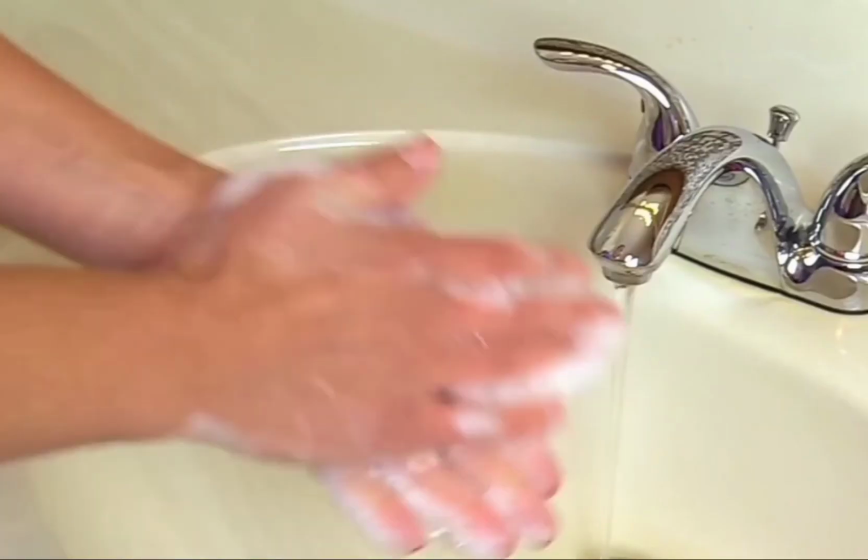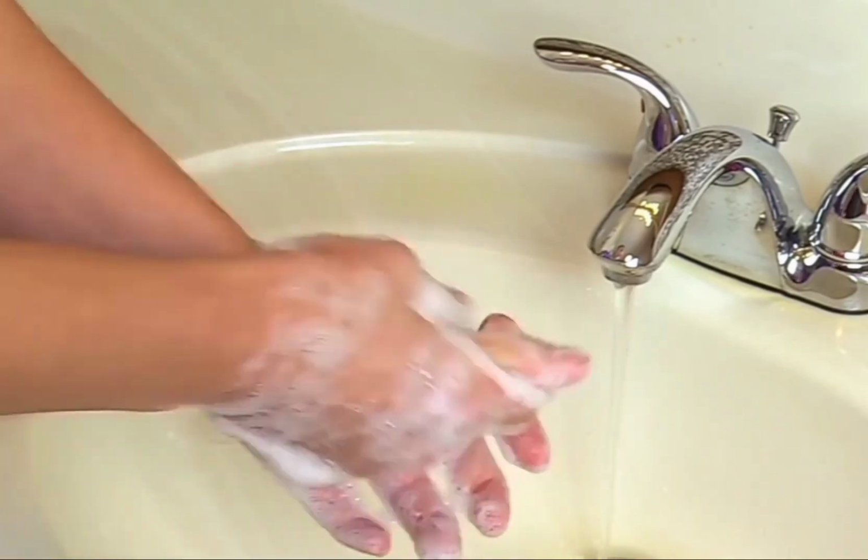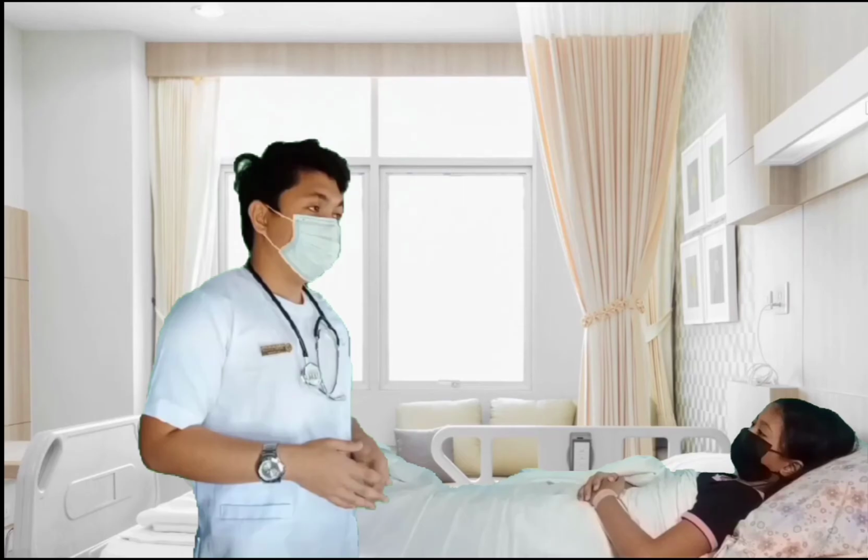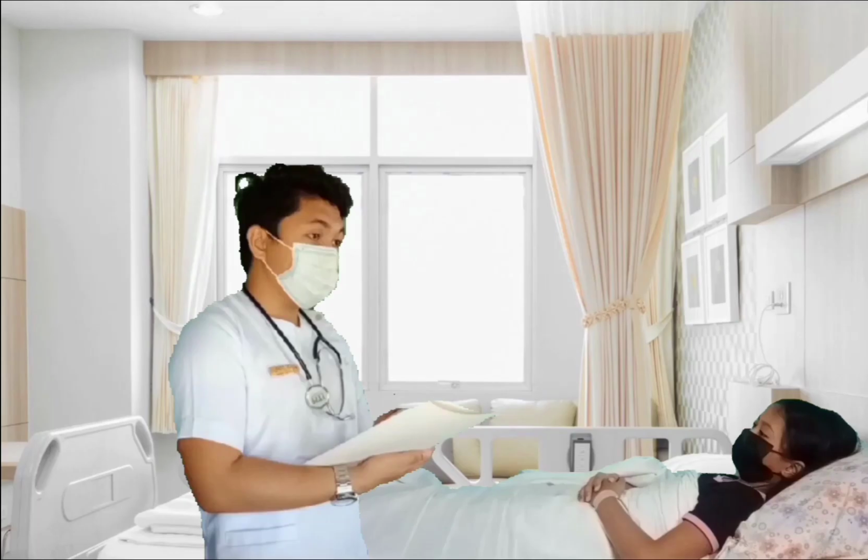Step 13. Perform hand hygiene. Hand hygiene deters the spread of microorganisms. Step 14. Assist the patient to a comfortable position. This ensures patient comfort. Step 15. Evaluate patient's response to the procedure and medication. The patient needs to be evaluated for any adverse effect from the medication or procedure.